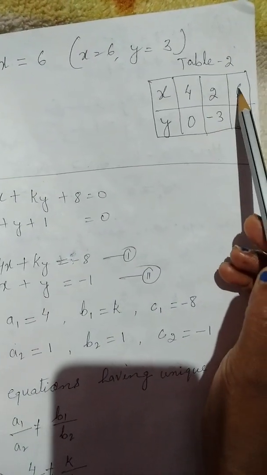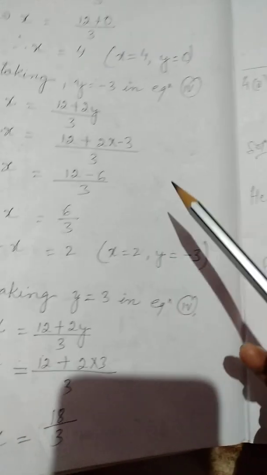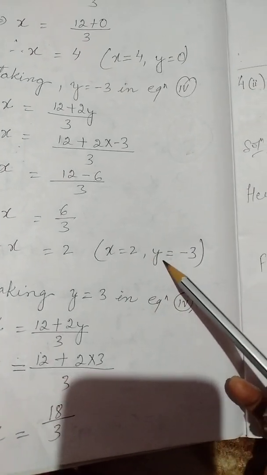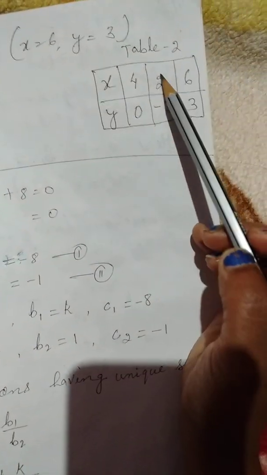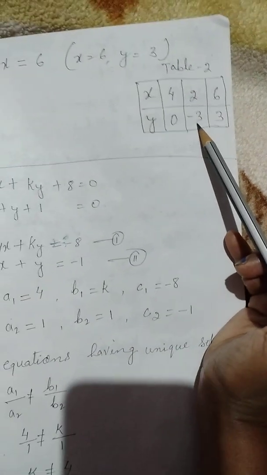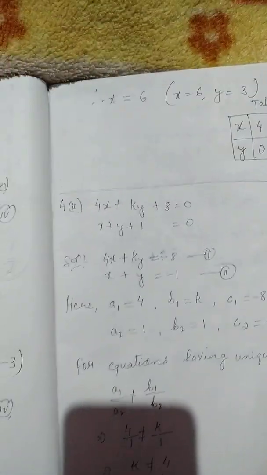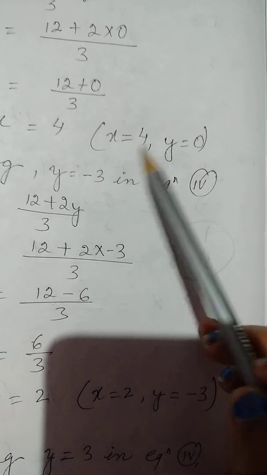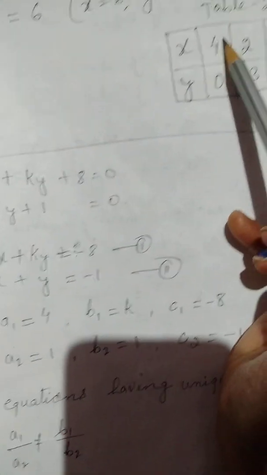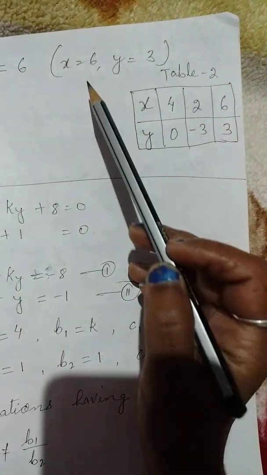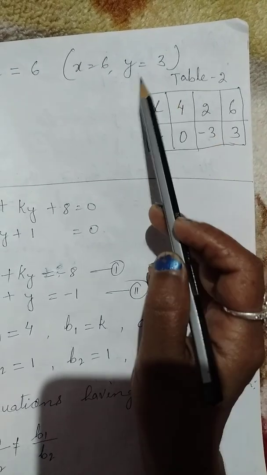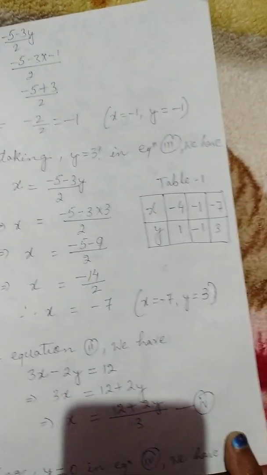So table 2, what are we getting? Table 2, we are getting, see, x is 2, y is minus 3. One we are getting x 4, y 0, and the last one is x 6, y 3. So we are getting 2 tables. Second table is this one, and this was the first table.